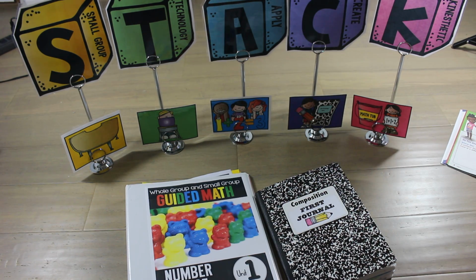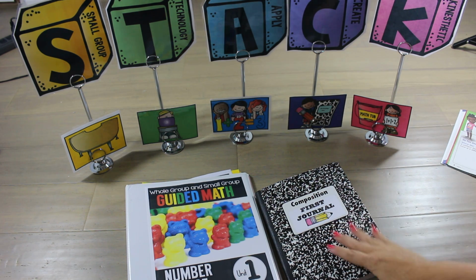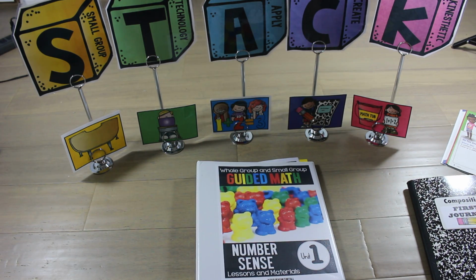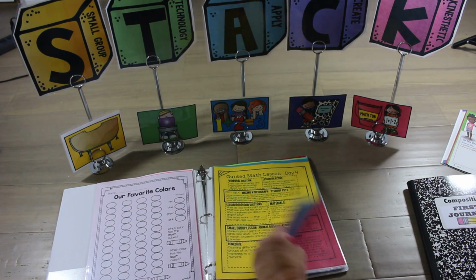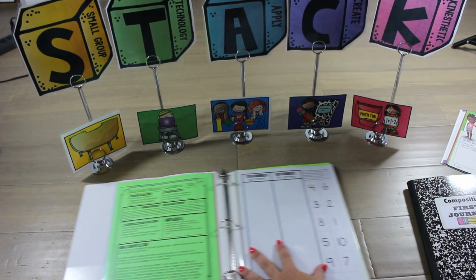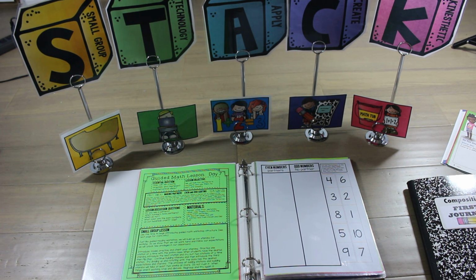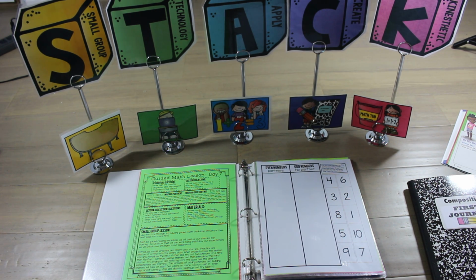Next, I have materials for kinder, first, and second, but I chose first grade to show you just this little demo lesson, what it might look like going from whole group into the STACK rotations and what that is. So for whole group, this comes from Unit 1, which is number sense, and I'm going to go to day 7. So let's say I'm teaching day 7's lesson and it's all about even or odd. So my kiddos are going to do a whole group lesson with me on the carpet.